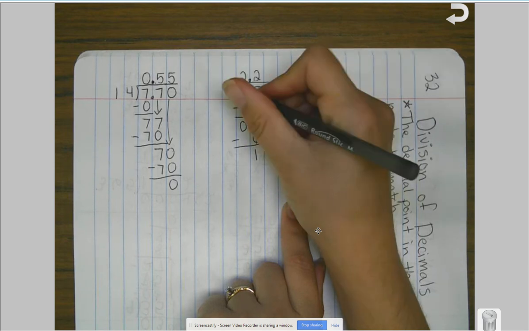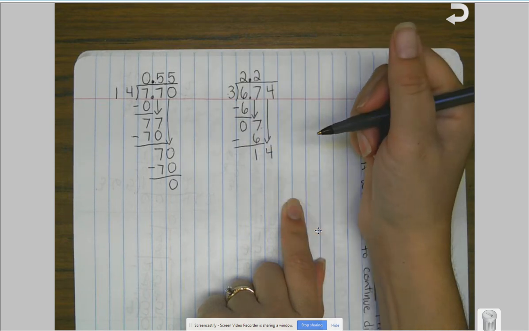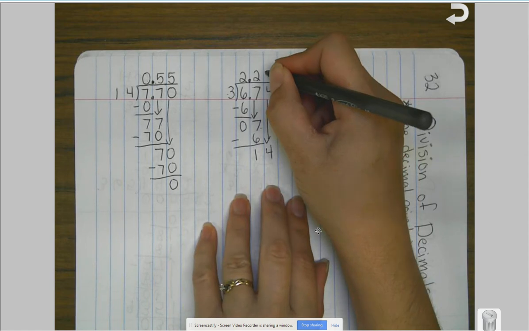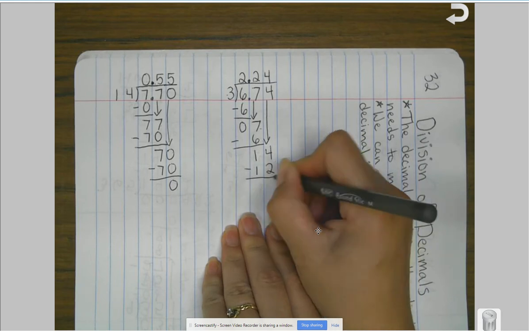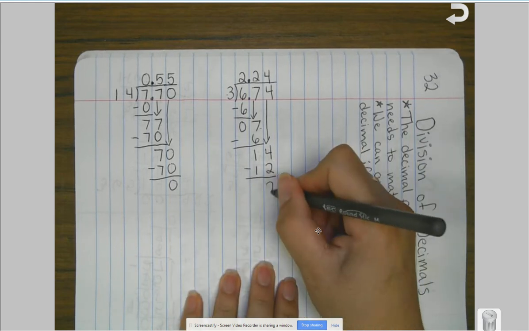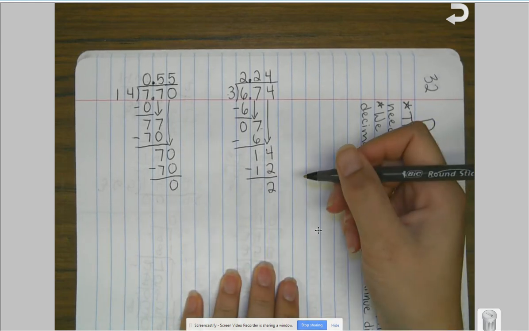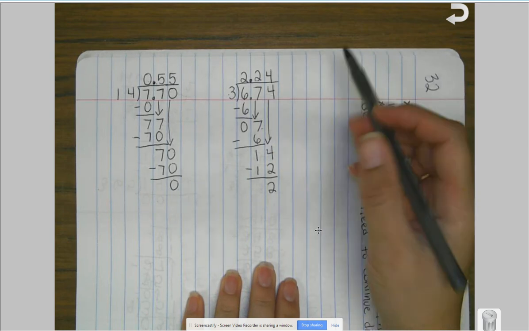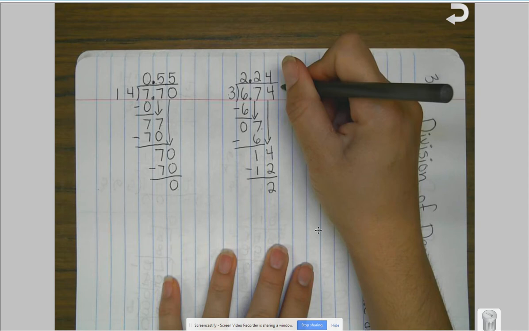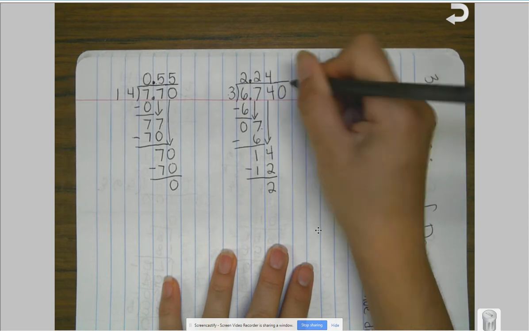How many times will 3 go into 14? It'd be 4 times. 3 times 4 is 12. So minus 12, and that gives me 2. Okay, I'm not going to do a remainder here. This is where, because it's a decimal number, I want to keep going. So I'm going to annex a 0 in the thousandths place.